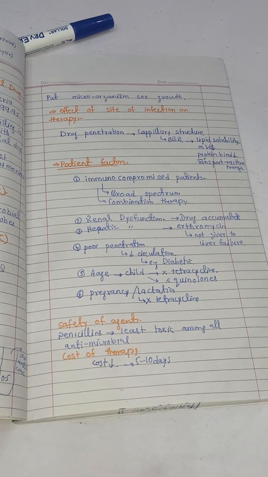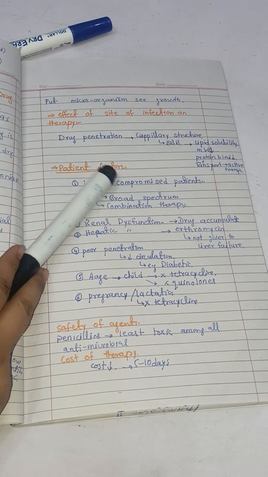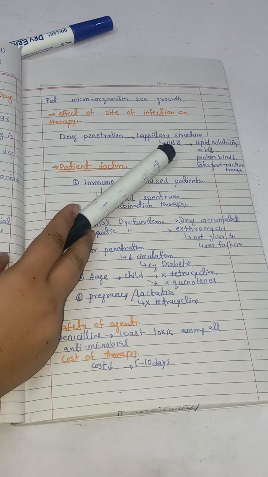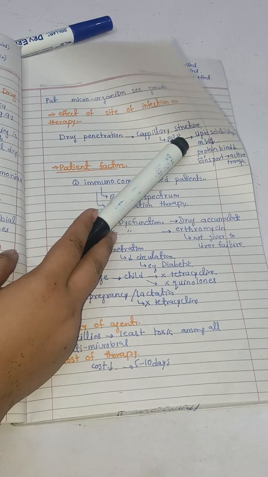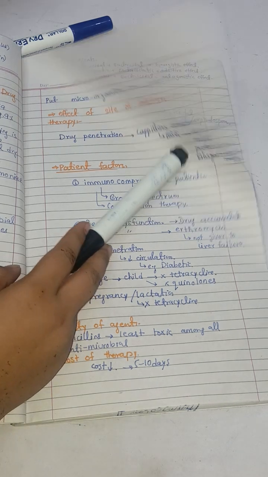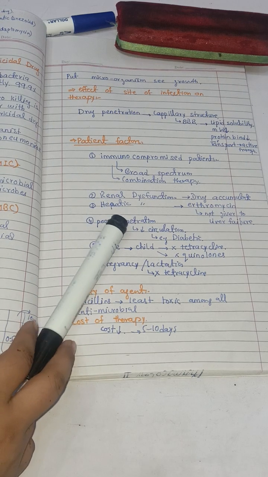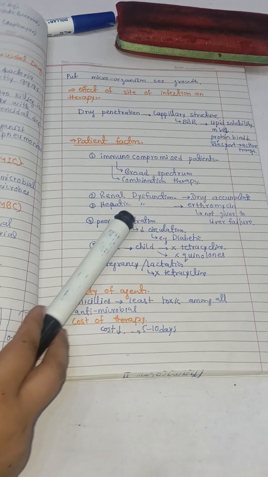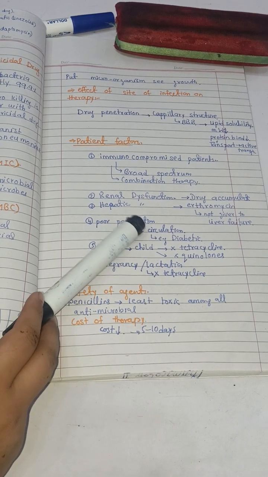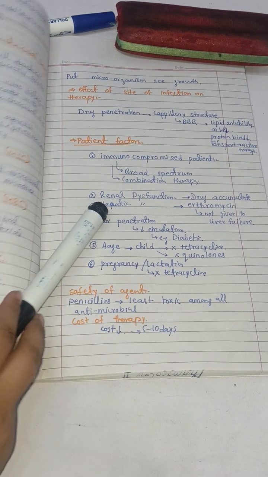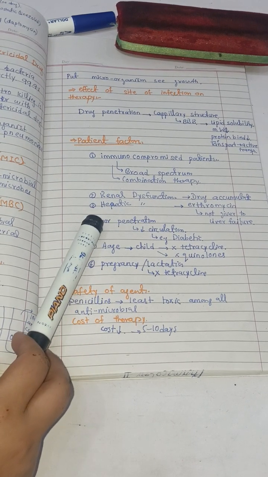Then we see the effect of the site of infection, like drug penetration. If the drug has to pass through the BBB, which is the blood-brain barrier, then we have to see its lipid solubility, its molecular weight, protein binding, or active transport. Then the patient factors: for an immunocompromised patient, we have to give a broad spectrum combination. For renal dysfunction, we have to see whether the drug can pass through the kidney or not. Similarly, for a hepatic patient, we should not give erythromycin because erythromycin depends upon the liver for its metabolism.